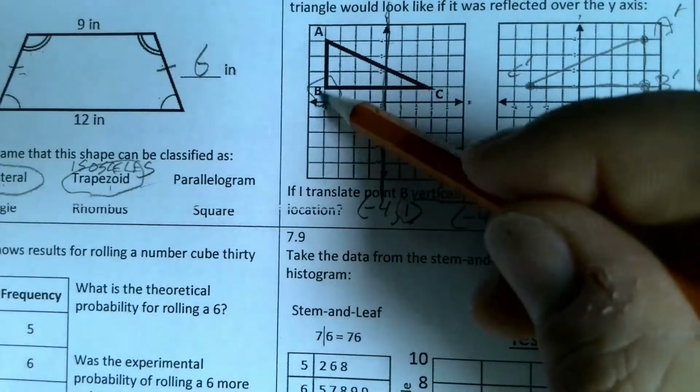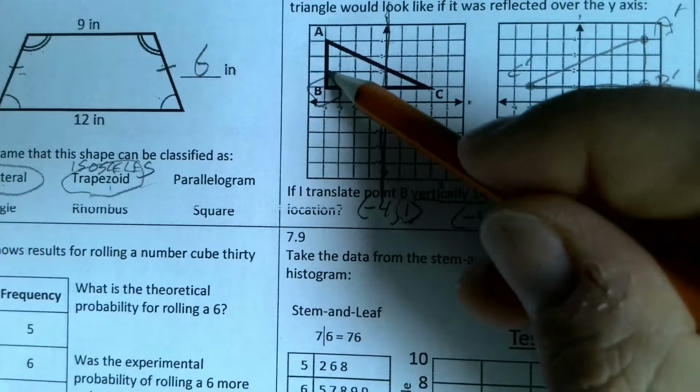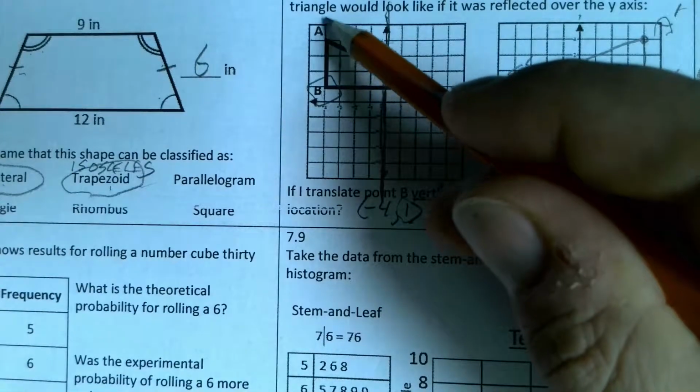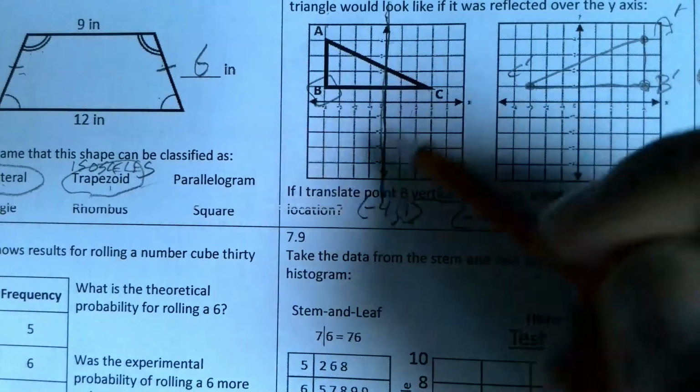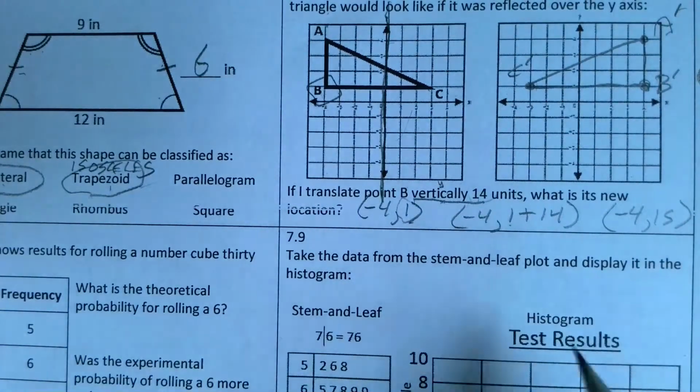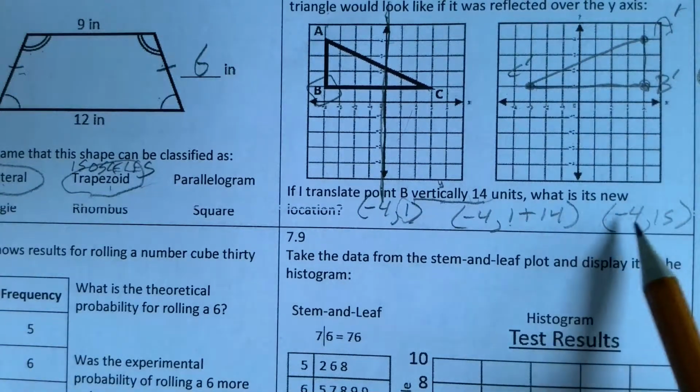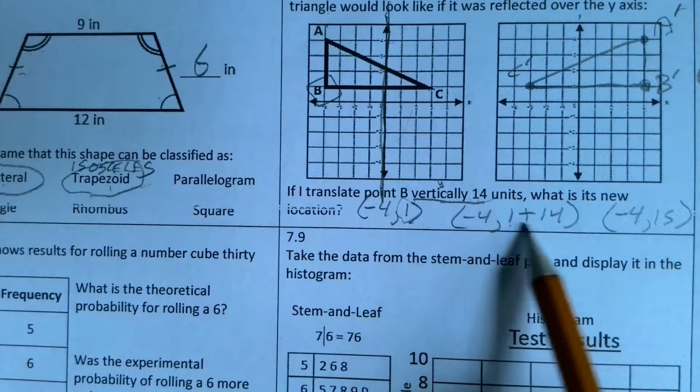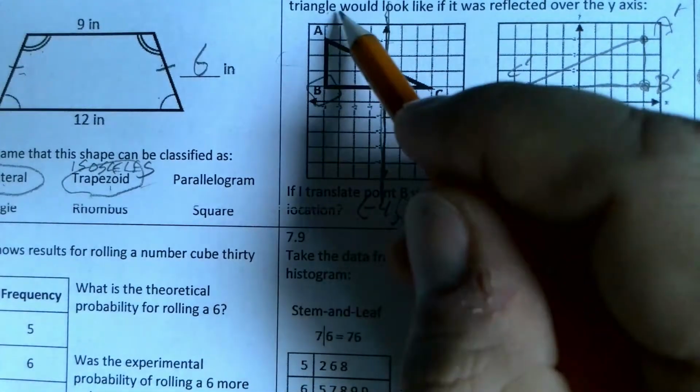And guys, if you tried to do this and said, oh, I'm going to move up 14, 1, 2, 3, 4, oh, you ran out of graph space. You could graph it on a larger piece of paper, but this is the trick. Just let the math do the work for you. That way you don't have to use graph paper. All right.